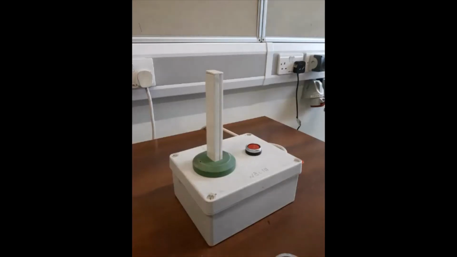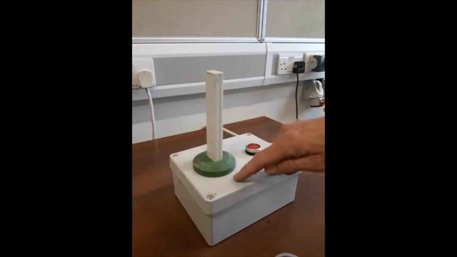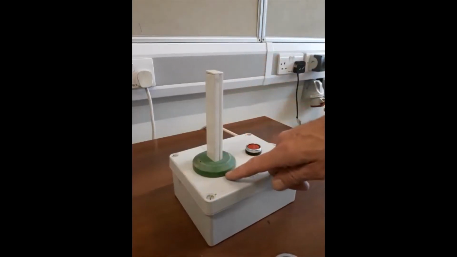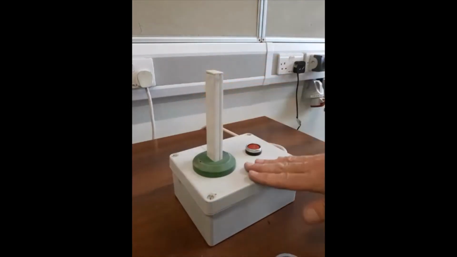Eddy currents are created whenever any piece of metal is adjacent to a moving or changing magnetic field. This simple demonstration has a box. Inside the box there is a coil, and the coil has a core which is iron, and it comes right the way up here. So we've extended the core right up to here, so we get the magnetic field outside of the box.